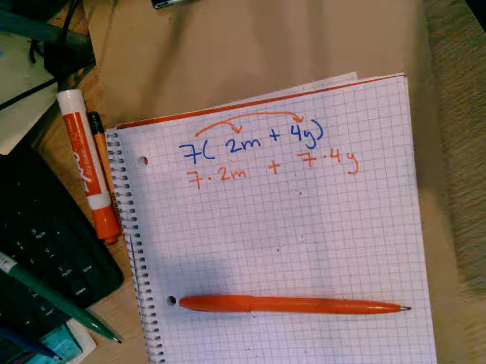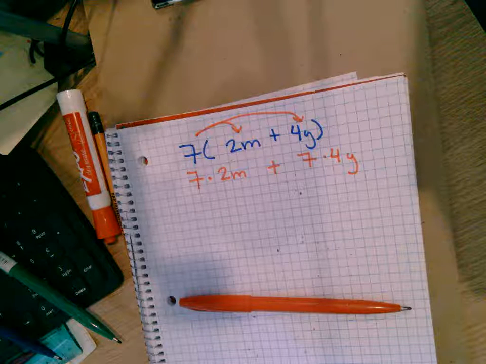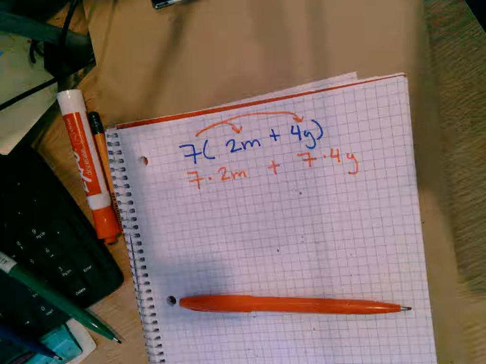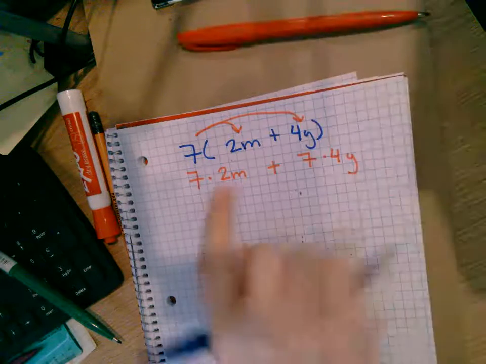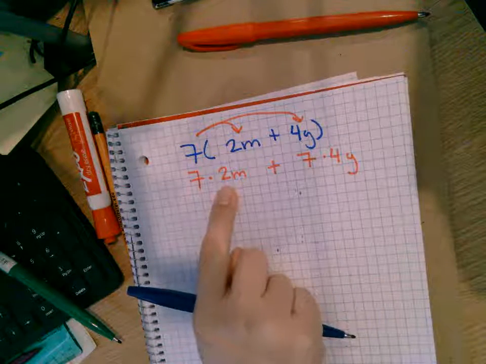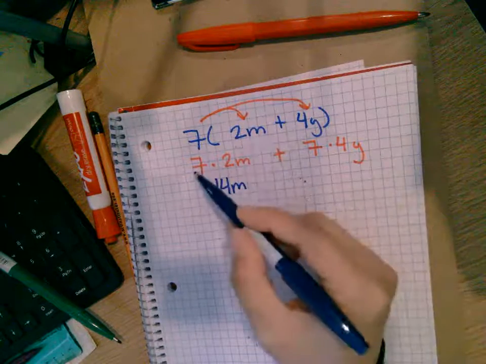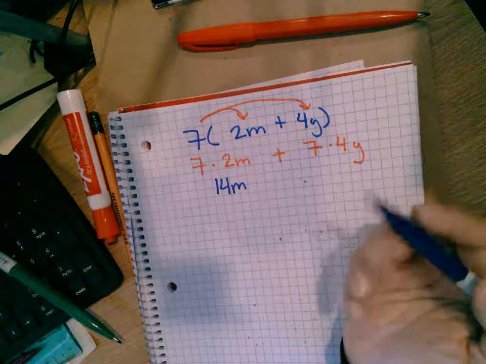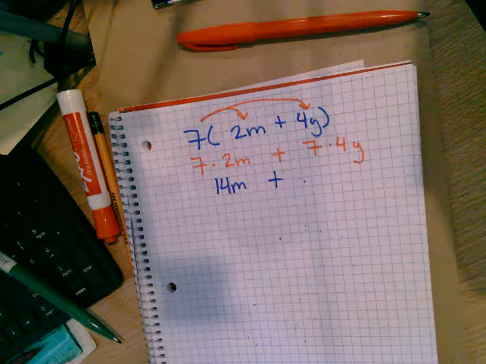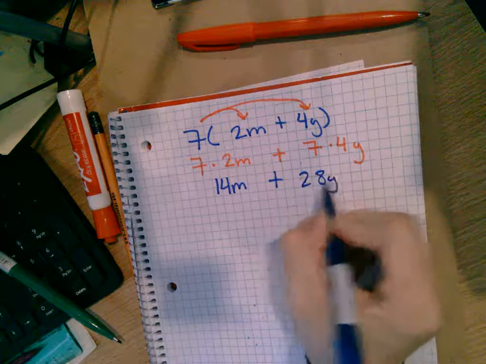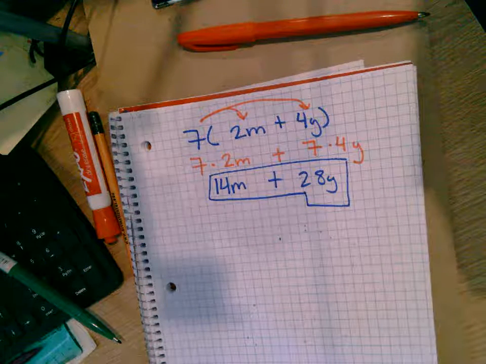So give everyone in your group of trick-or-treaters the same amount of candy. No one gets more, no one gets less. It's even. So what's 7 times 2m? 14m. Don't forget about the variable. Some kids just go 7 times 2 and just write 14. Don't forget about those variables. And then what's 7 times 4y? 28y, right? So, ladies and gentlemen, you are doing some algebra right now. Believe it or not, as 7th graders, we start teaching you some algebra.